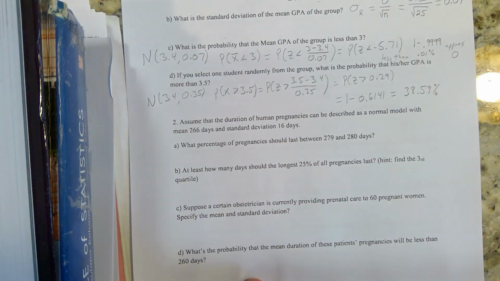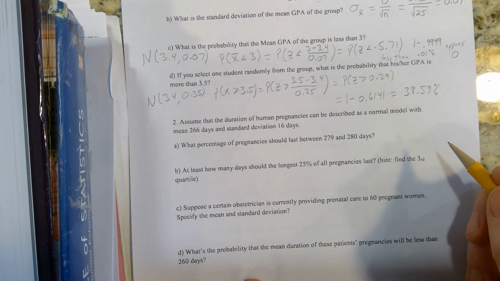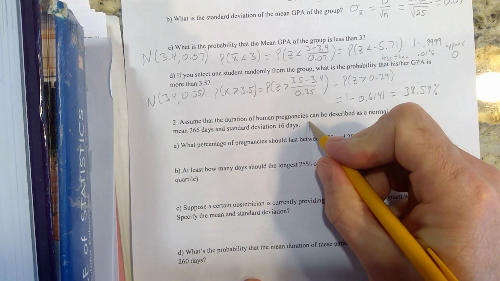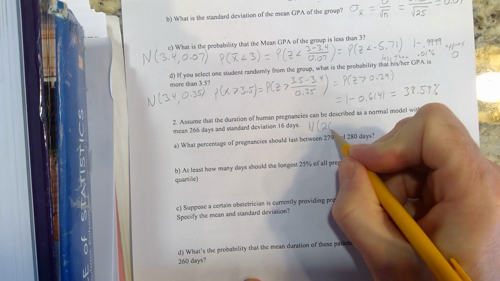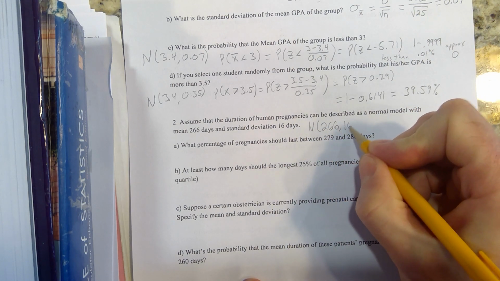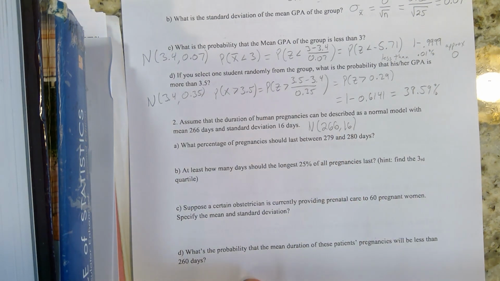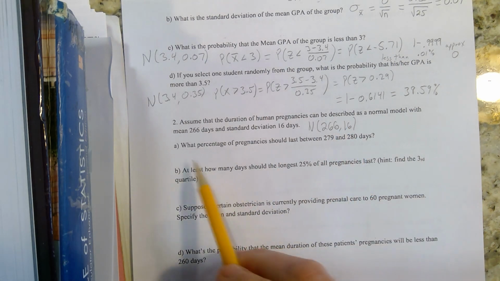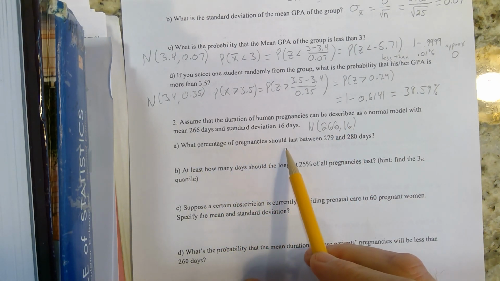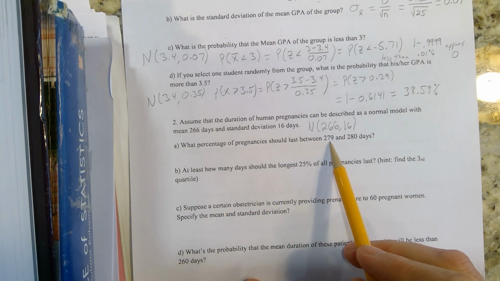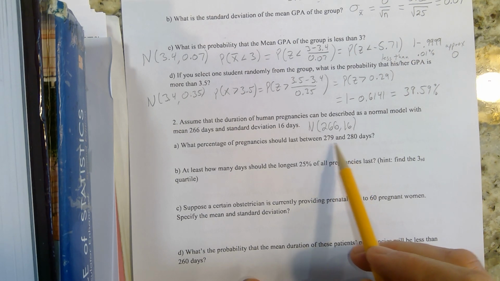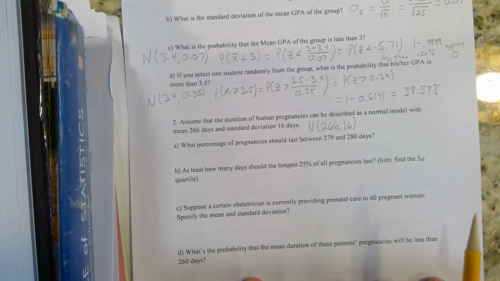We now have a new distribution, so go ahead and read that. Okay, so normal distribution, mean 266, standard deviation 16 days. All right, what percentage of the pregnancies will last between 279 and 280 days? That's a pretty narrow window. I'm going to expect a pretty small percentage, but let's work it out.